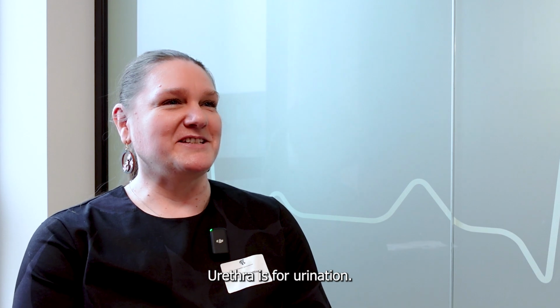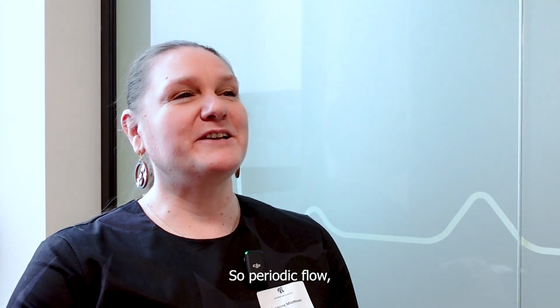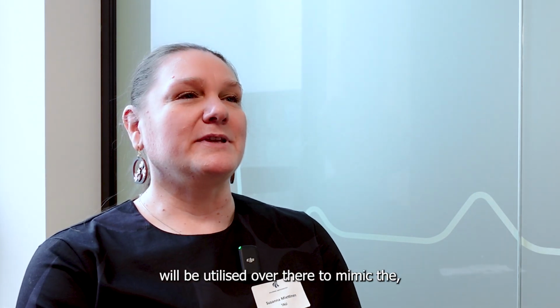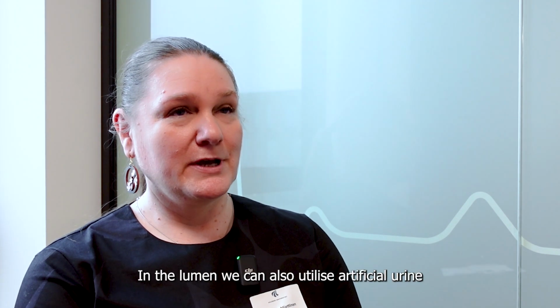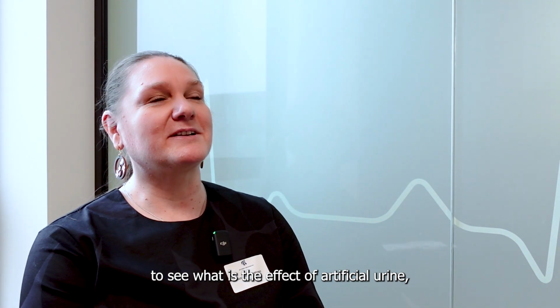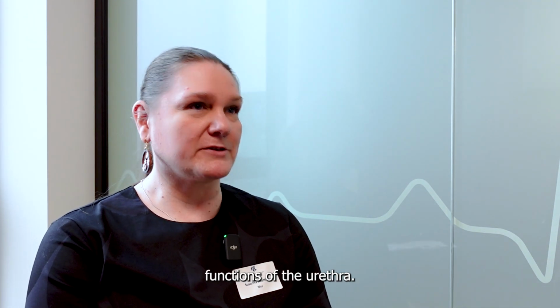Urethra is for urination. So we are mimicking urination over there. So periodic flow, periodic stretching of the urethra will be utilized over there to mimic the mechanical stimulation. In the lumen, we can also utilize artificial urine to see what is the effect of artificial urine to the composition, to the cellular functions of the urethra.